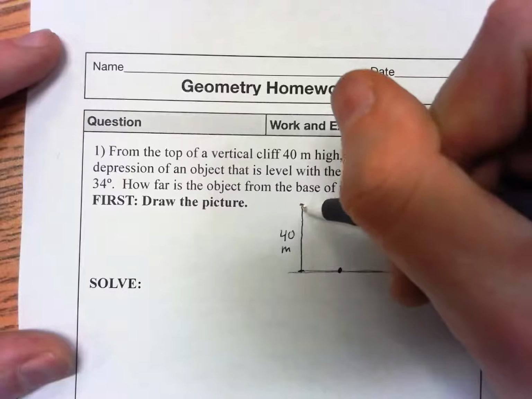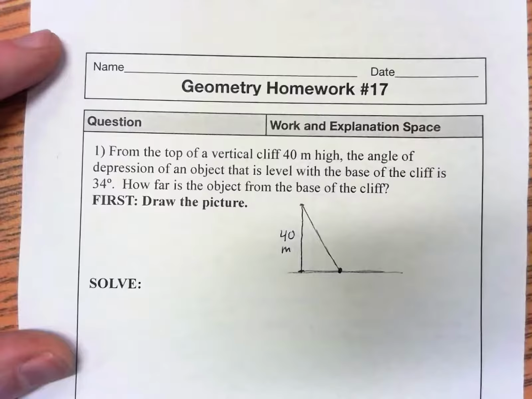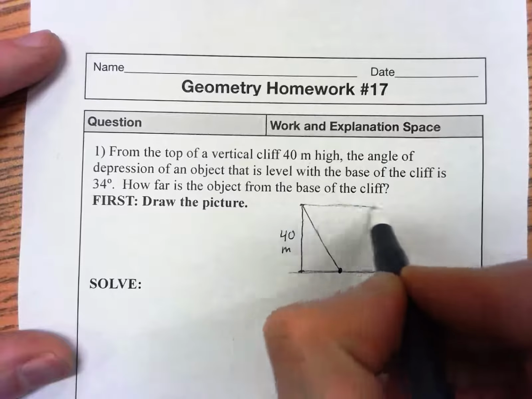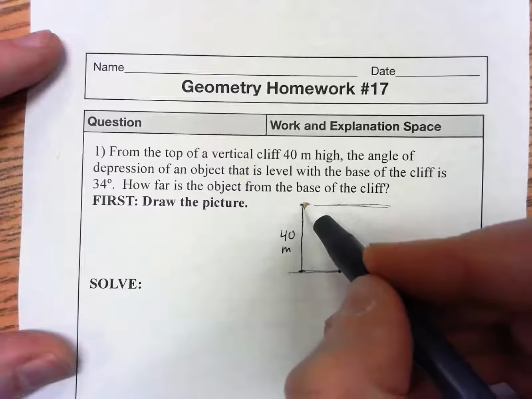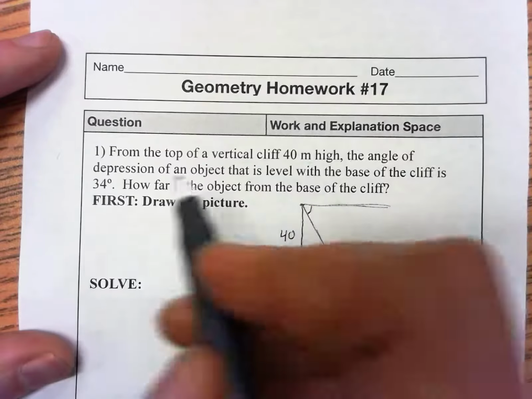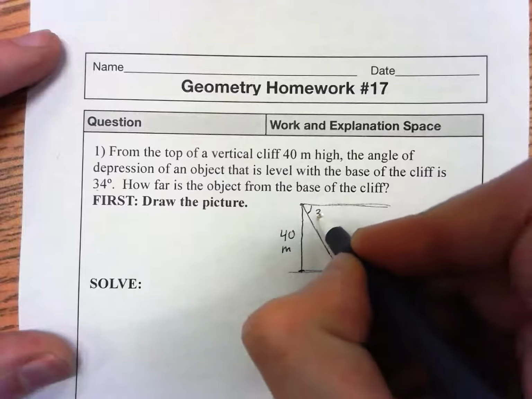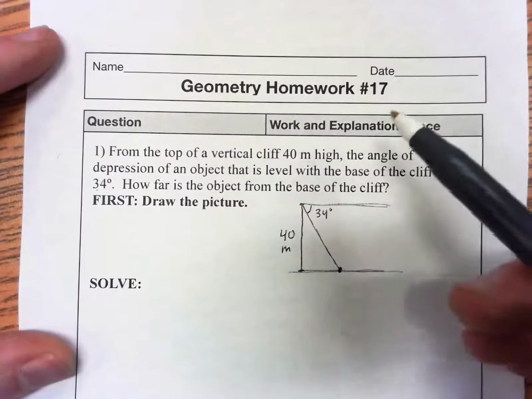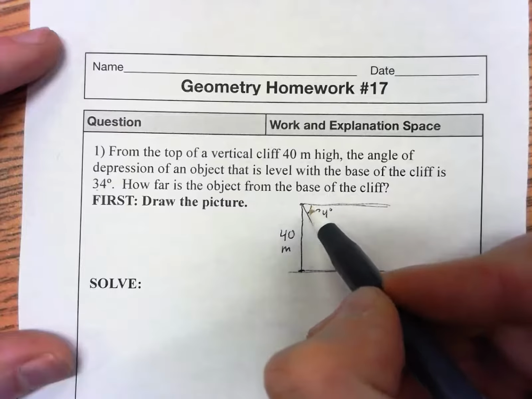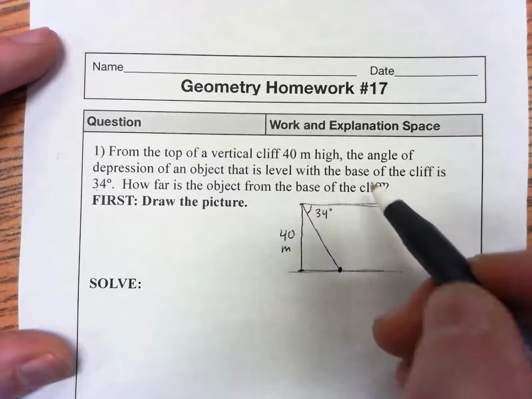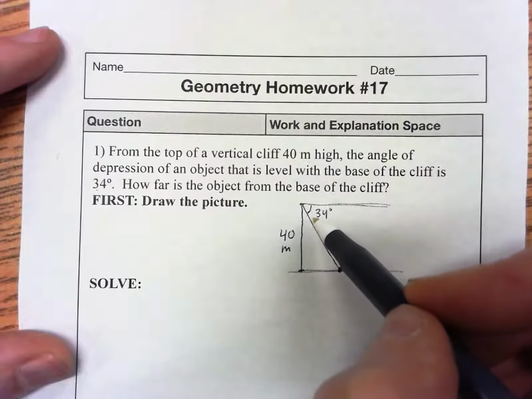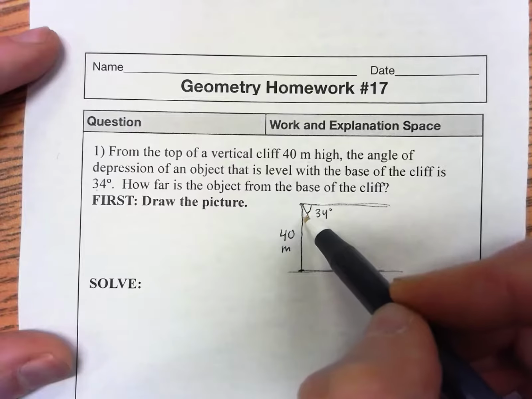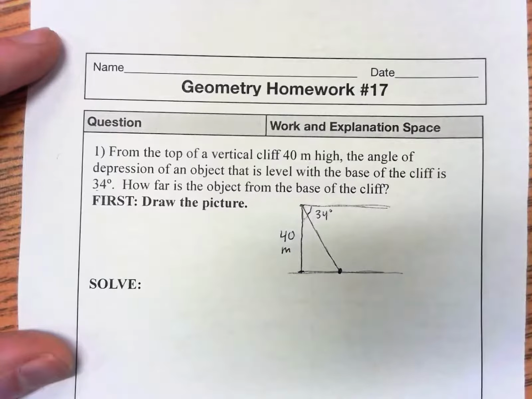So if I connect these two dots, and just like what we talked about in class, angle of depression means from our normal eyesight, so that would be from here to here, looking down. So this angle right here is going to be 34 degrees. Now that angle is not part of our triangle here, but if we could figure out this angle, well, we can figure this angle out because they have to add up to 90 degrees. And if we know that angle, then we can calculate any of the other sides.